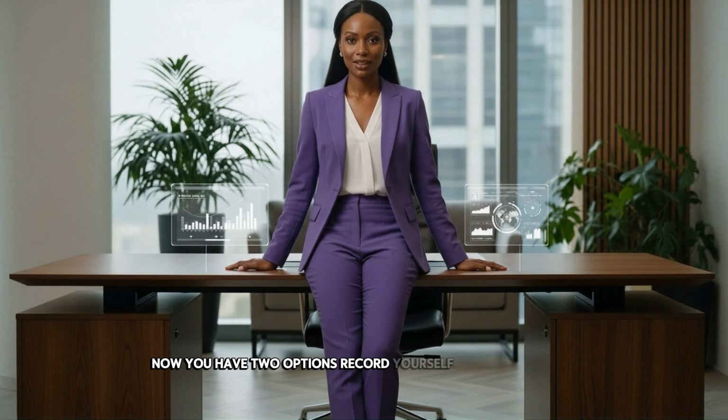So let's add a voice now. You have 2 options, record yourself or use an AI voice. If you're recording yourself, use the voice memo app on your phone. Find a quiet room, read your script naturally, and save the recording.